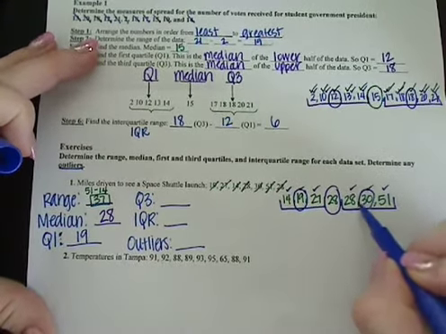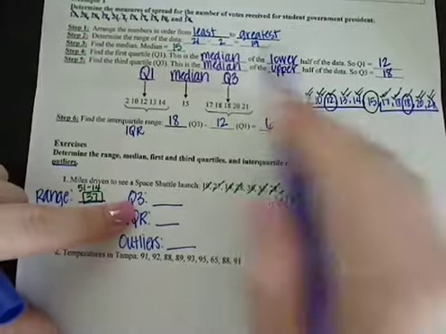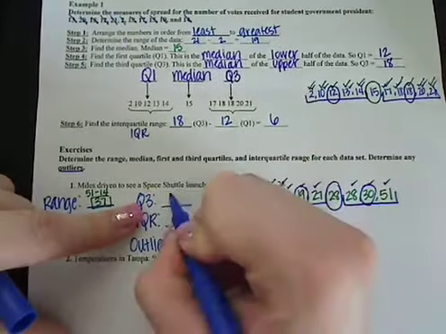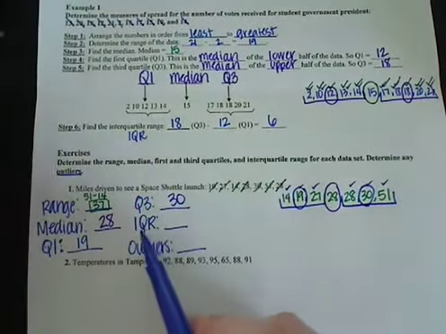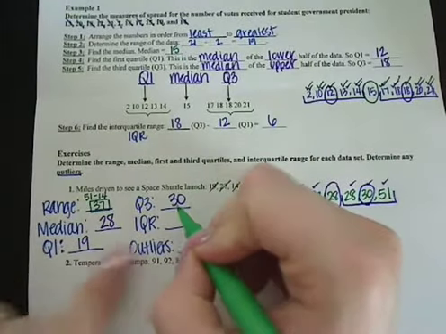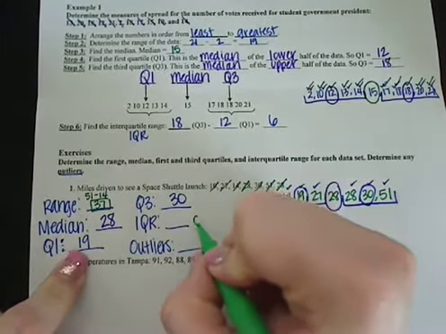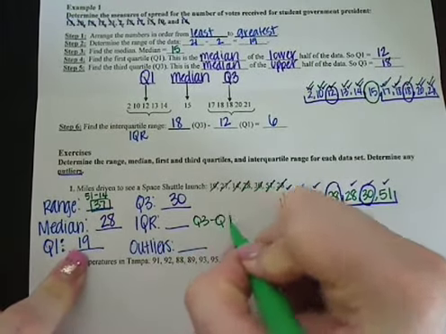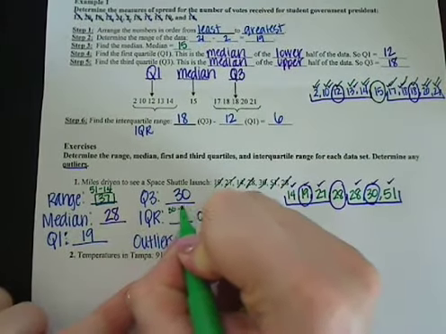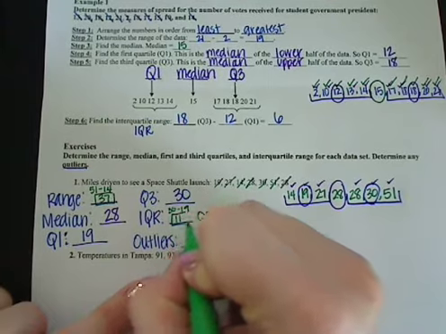The middle of that would be 30. The middle of the upper half of data is Q3, so that would be 30. And then the interquartile range is Q3 minus Q1. So that's 30 minus 19, which gets us 11.